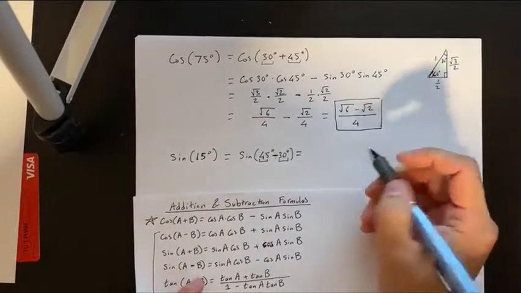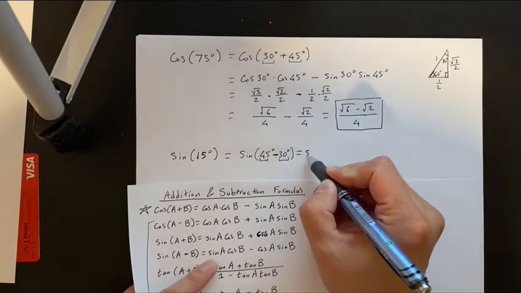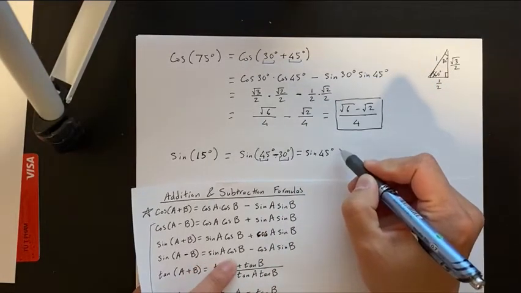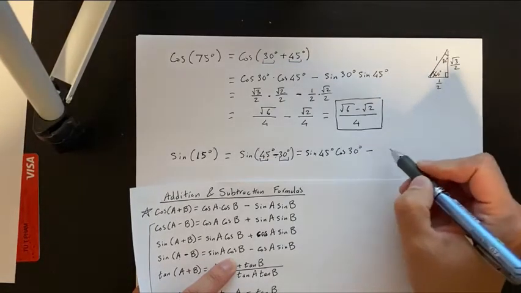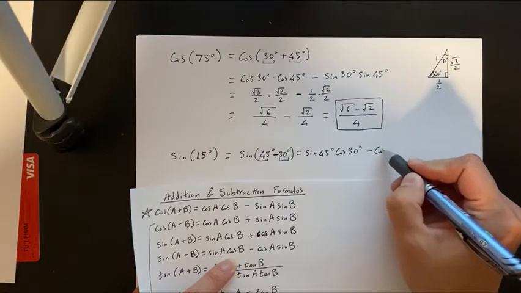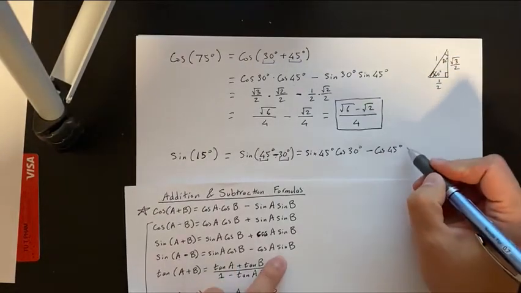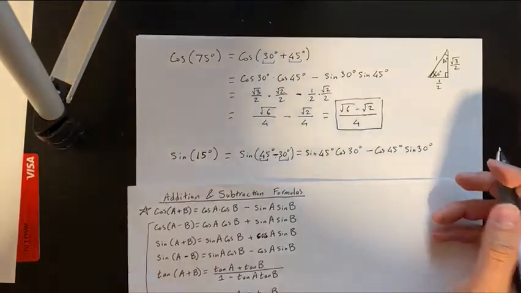Is equal to. So I'm going to follow along A and B. So this is going to be sine of A, and that's my 45. Cosine of B, and that's my 30. Cosine of A, and that is my 45. Sine of B, and that is my 30 degree. And that is it.